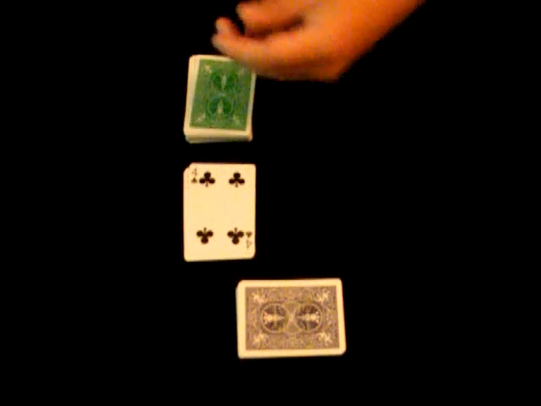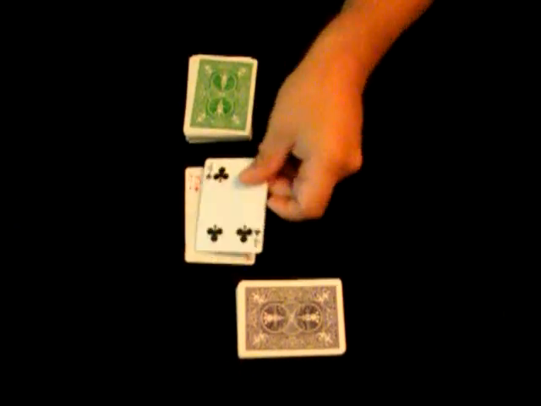So you'll readily be able to do this based on your setup. You want to smoothly count through the cards silently to yourself, just playing like you're waiting for an impression, but really you're waiting for a card to match your setup.